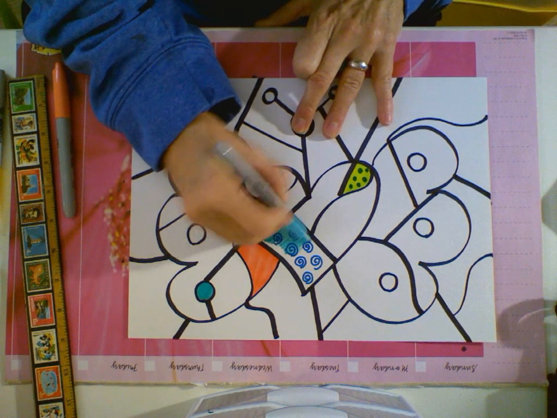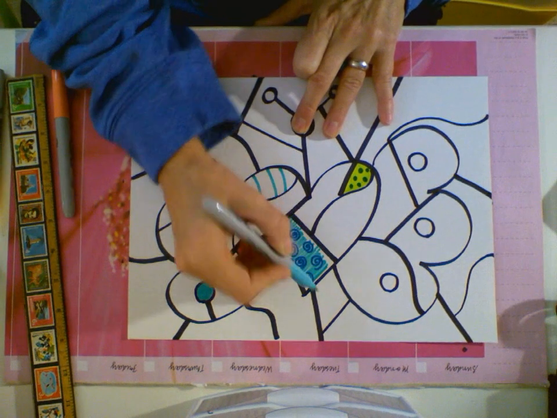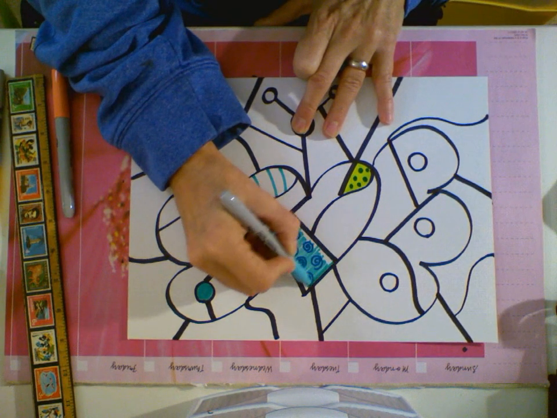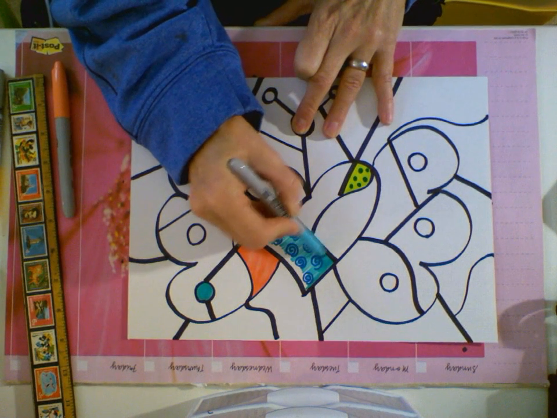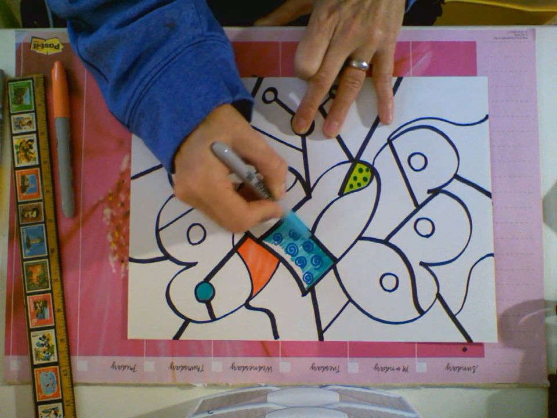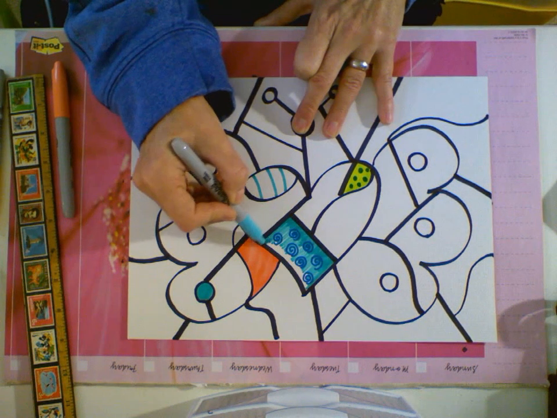If you use the same color again, try to figure out how to change it up. What can you do to make it different? What pattern can you give? And you know, even though you've used polka dots, maybe you can change the size of the polka dot.